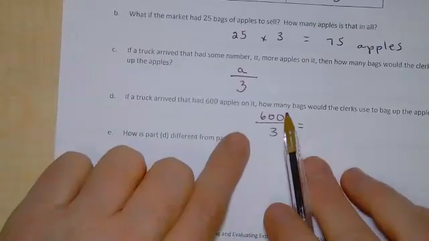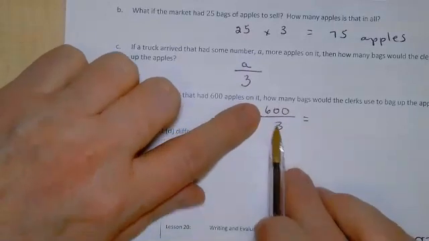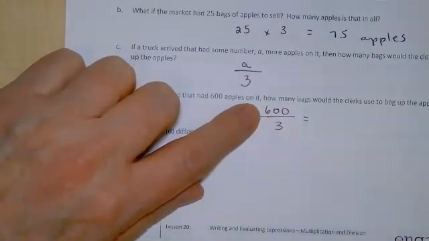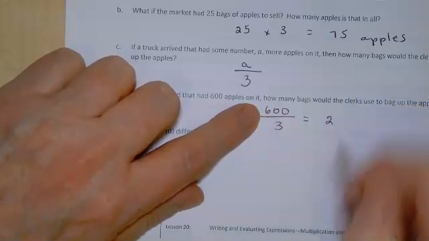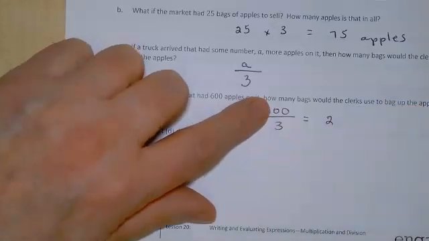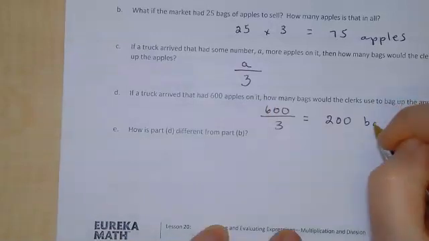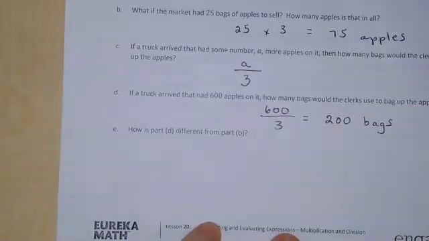All right, so here's the easy way. 6 divided by 3. What's the missing number? 6, 3, and 2. And then you got to add the zeros. So I have 200. It will take 200 bags.